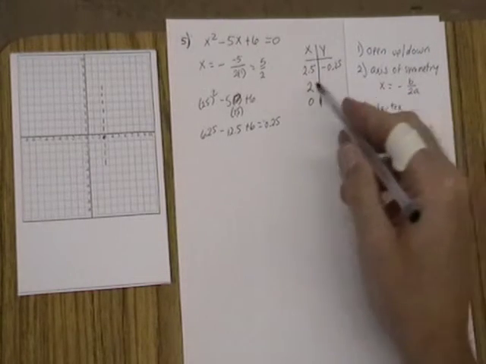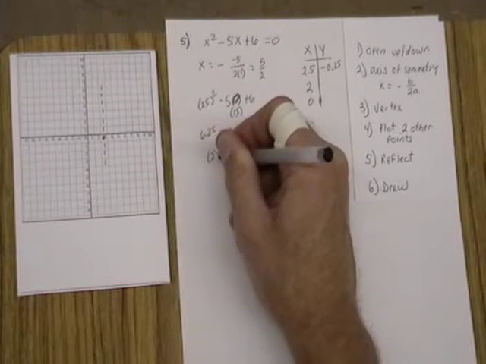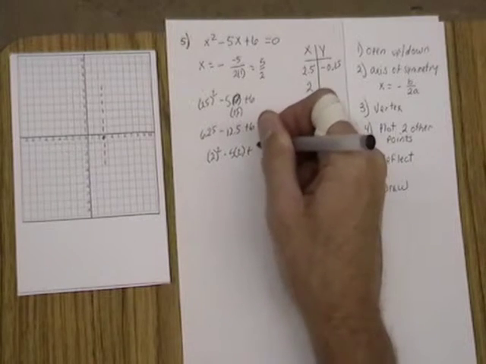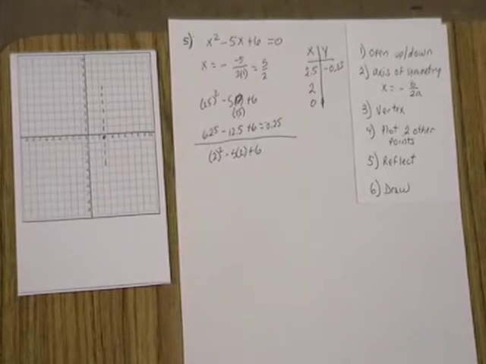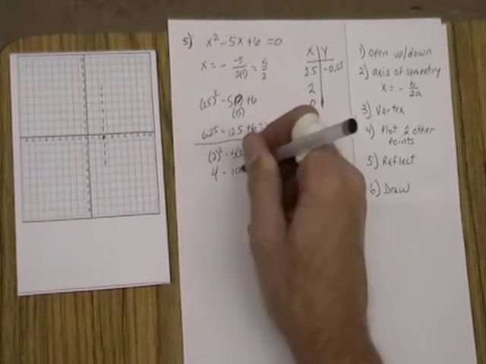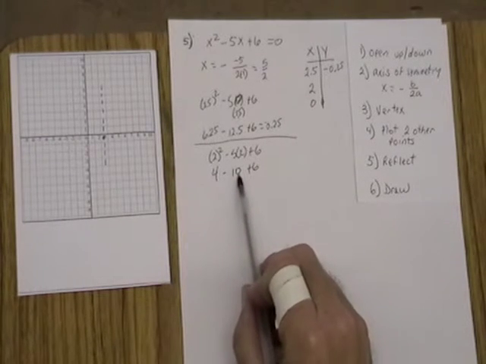So if x is 2, then we have 2 squared minus 5 times 2 plus 6. That's 4 minus 10 plus 6. Again, work from left to right. 4 minus 10 is negative 6.